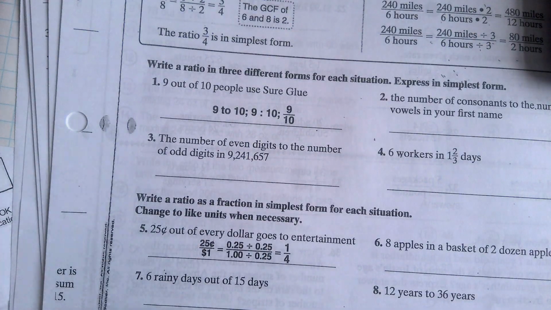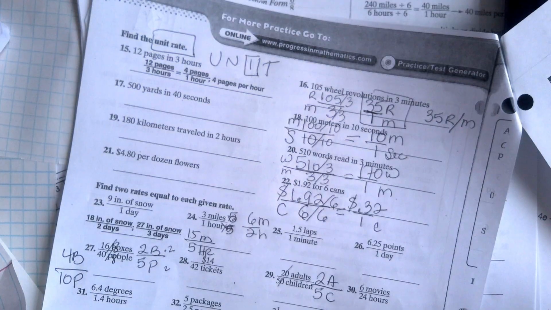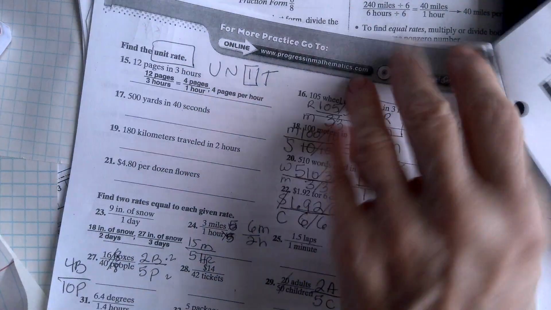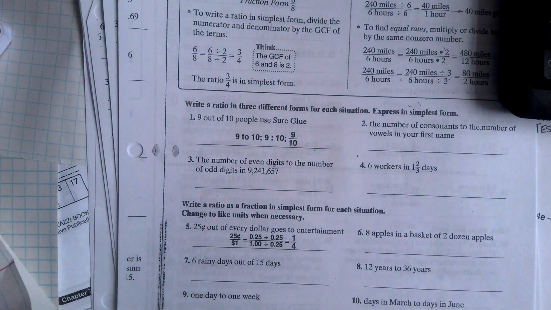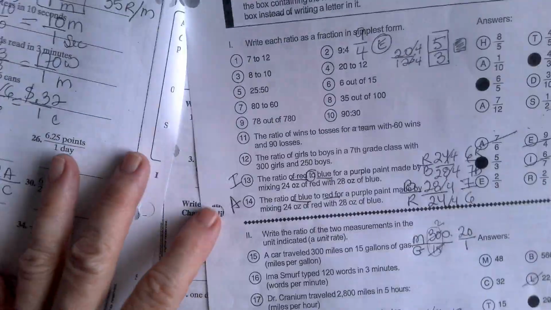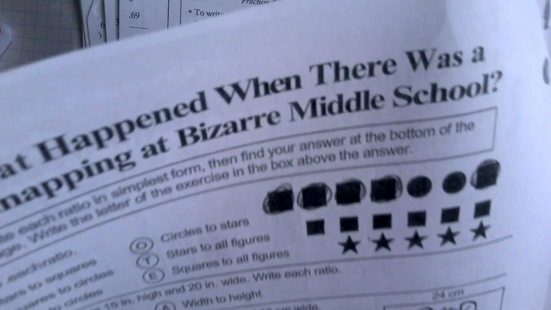All right, so flip it to this side. You're not going to do anything else over here. Nothing else on this side. You are going to finish all of these. You're finishing all of them. I did a lot of them with you.